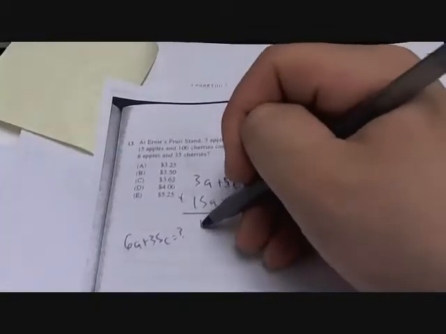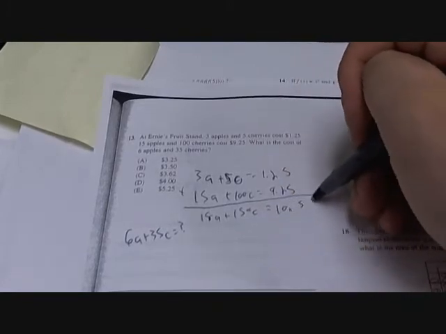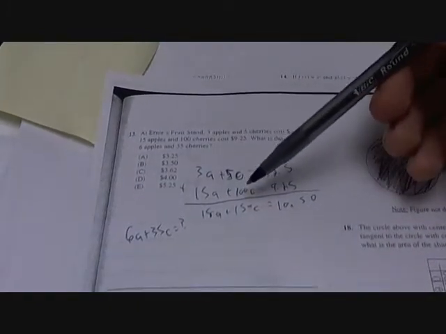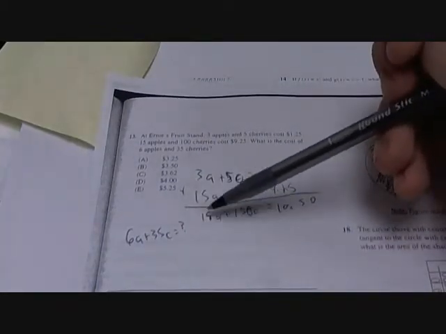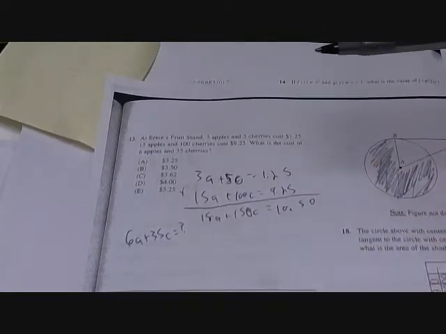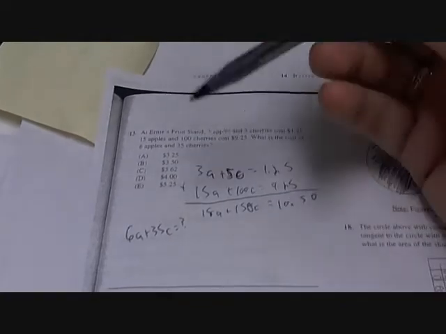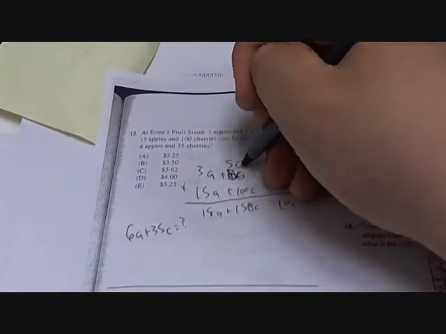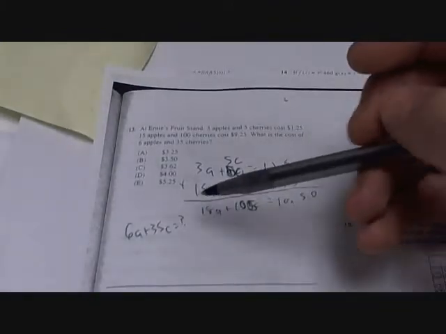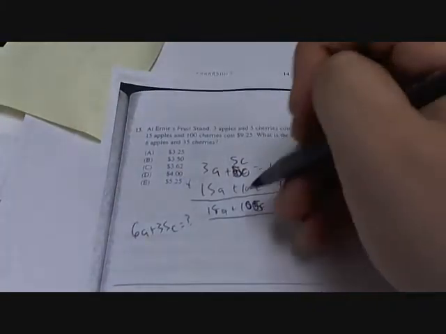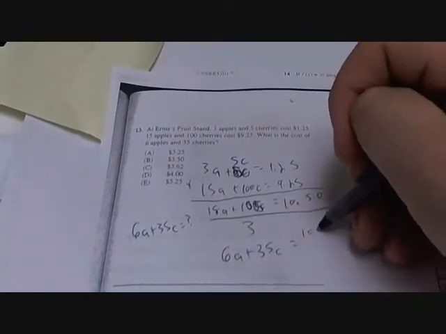So you add both equations. This is 18A plus 150C is equal to 1050. So we see 18 and 6. This goes into this 3 times. 35 times 3 is 150. Oh, sorry, 105. It's 105. So 35 times 5 is 105. So this times 3 is this. So divide this by 3. Divide everything by 3. You're going to get 6A plus 35C, which is 1050 divided by 3.